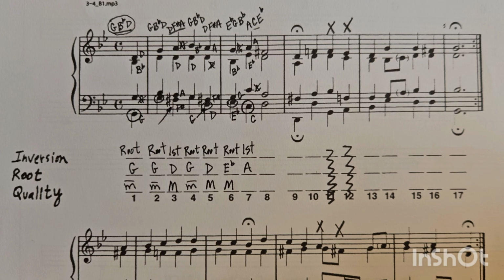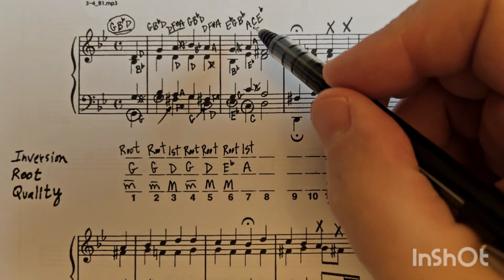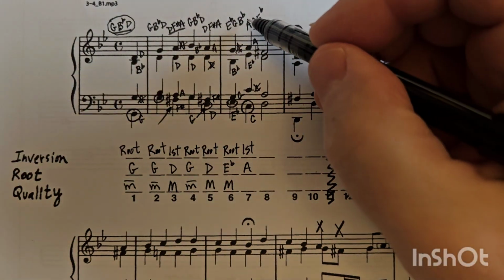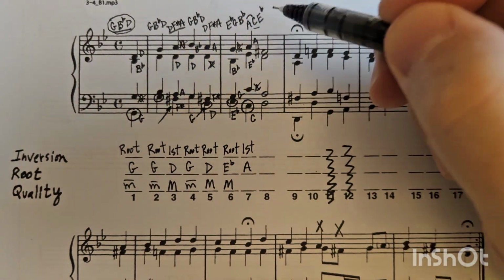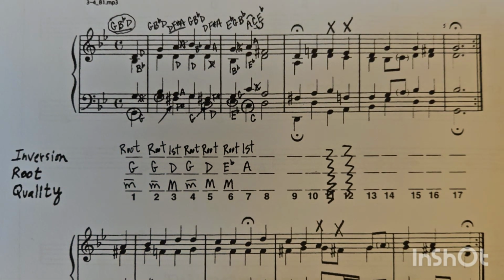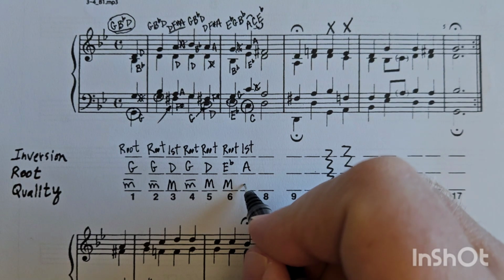All right, now the quality. And again, always look back at the root position chord to determine the quality. So A to C is a minor third, C to E flat is a minor third. That makes a diminished triad.